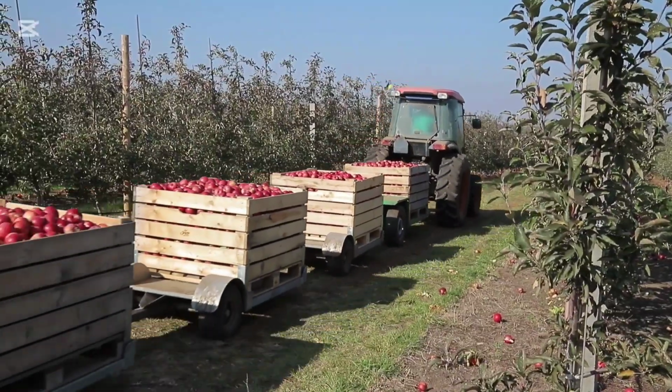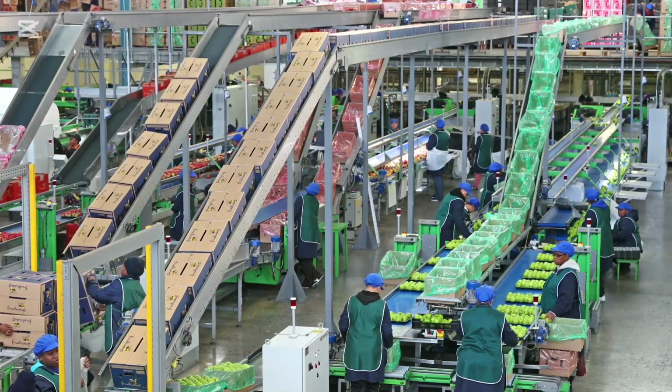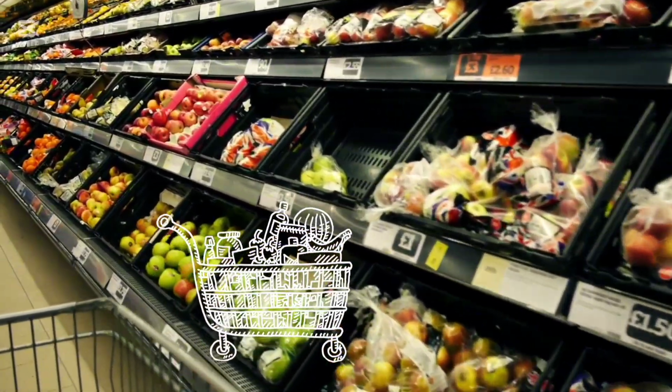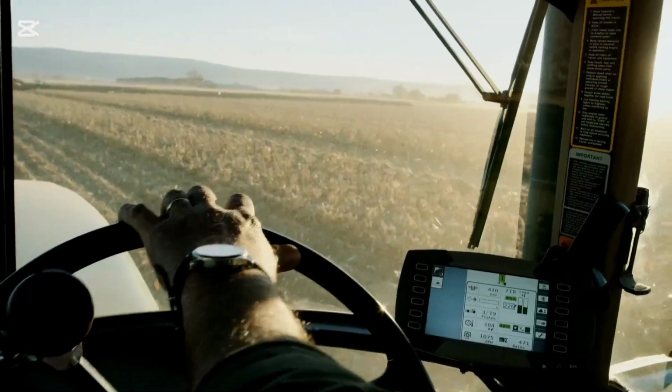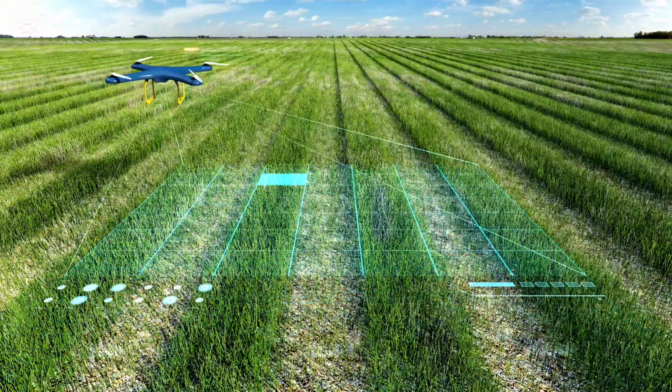Modern farms produce a lot of food. Most of it goes to factories and gets sent to supermarkets. Jobs on farms are changing because of technology. Let's find out more.